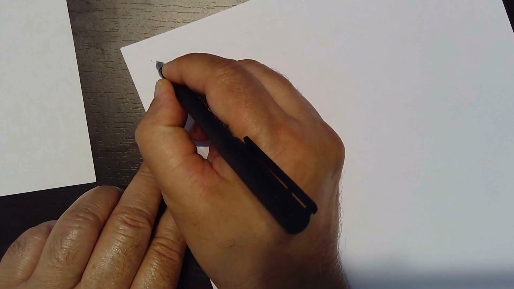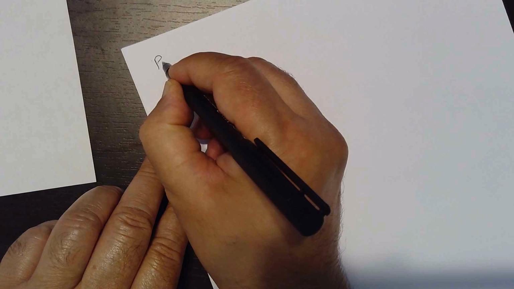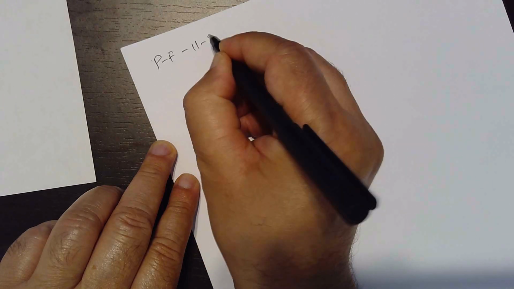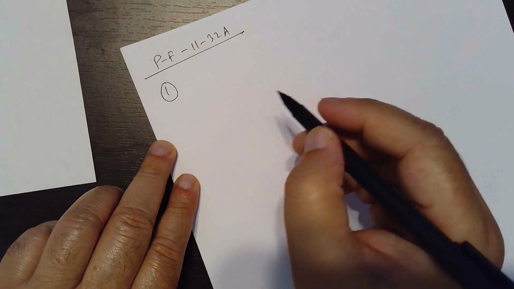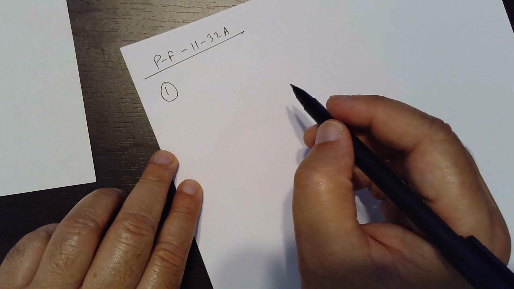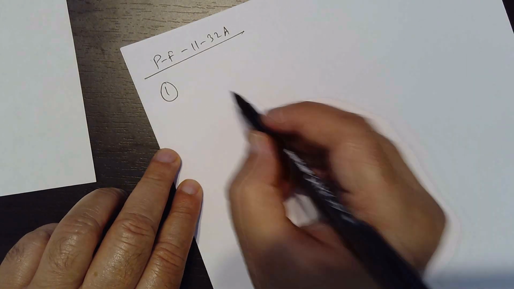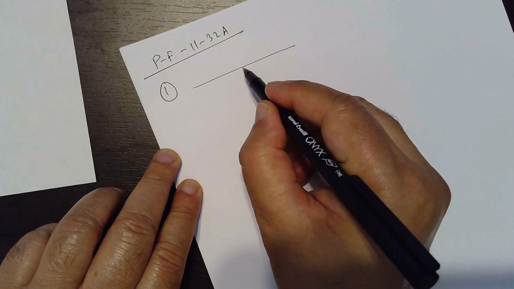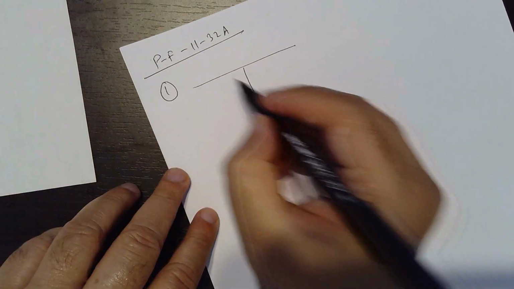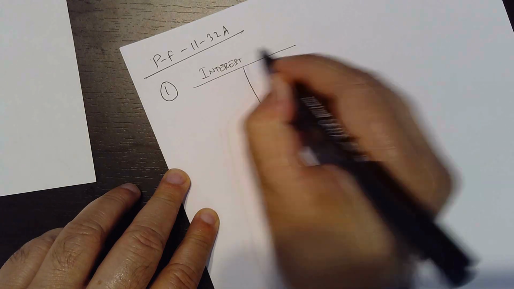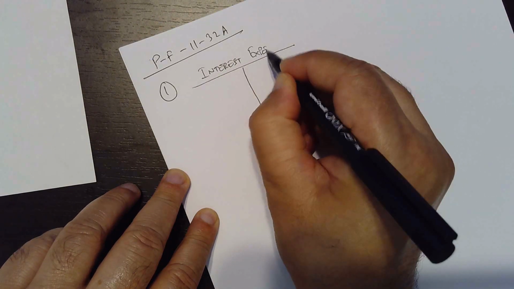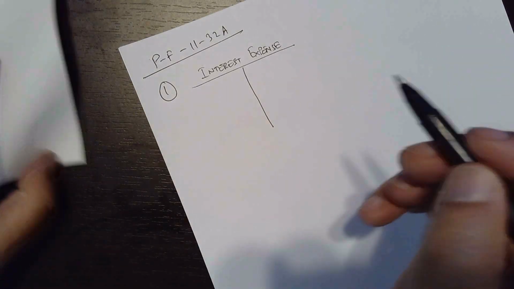So I'm just going to put the question P F 11-32A, and this is part 1. It says using T accounts, open the interest. So first, the first thing we're going to do is the interest expense. Why are we doing interest expense?